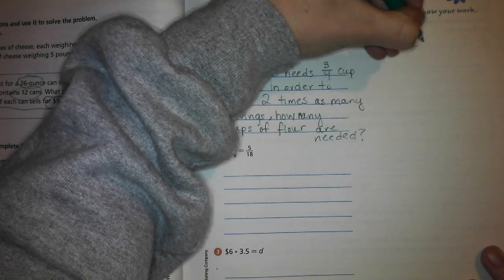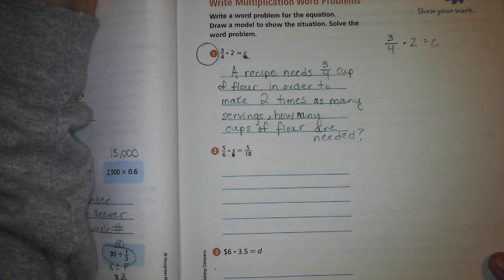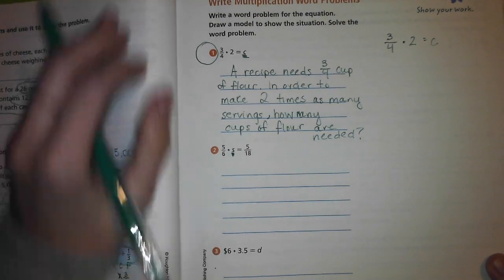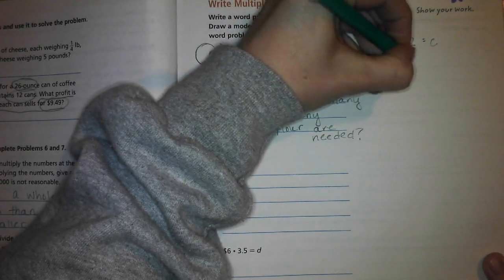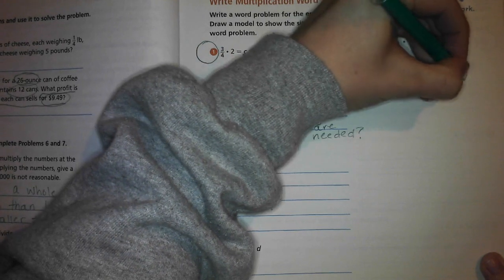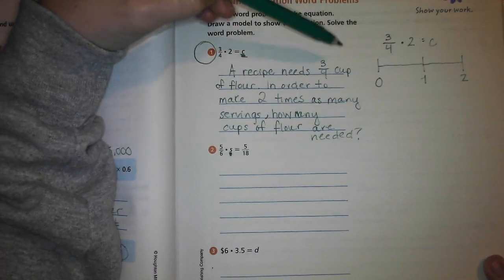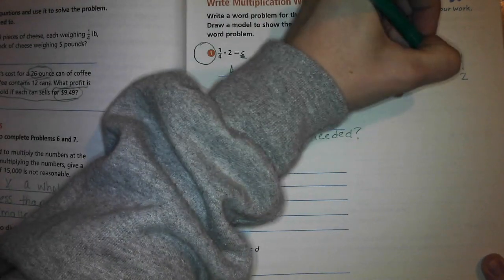3/4 times 2 equals this unknown number. It says draw a model to show the situation and then solve the word problem. So a way that we could draw a model is we could use a number line. We have 0, 1, and 2. We're talking about measuring things in fourths. So I'm going to split my number line into fourths.